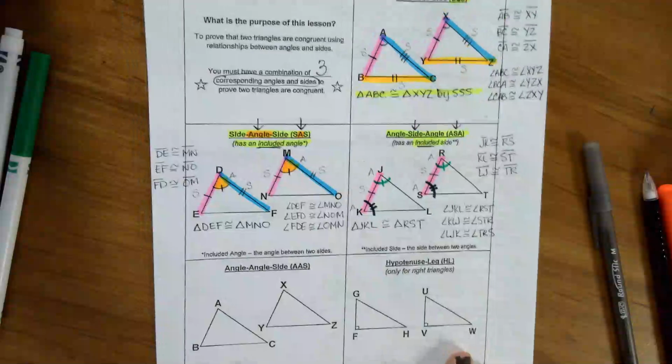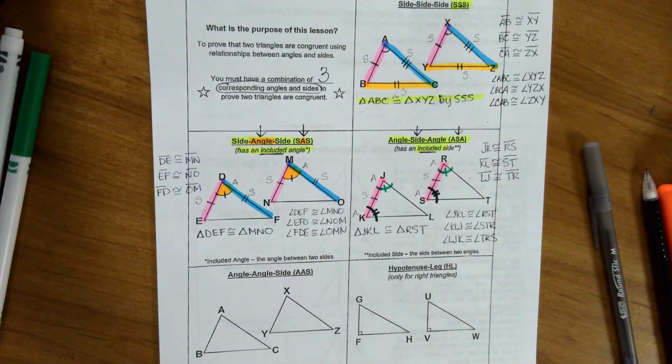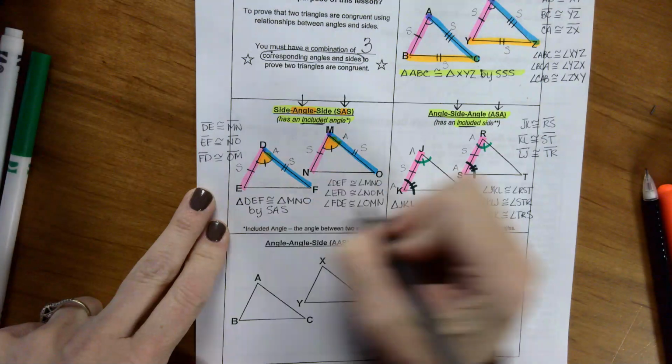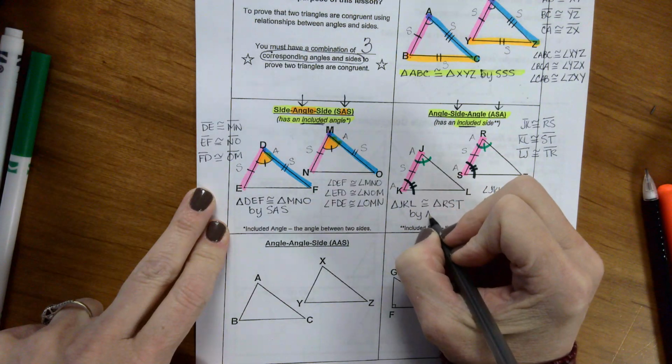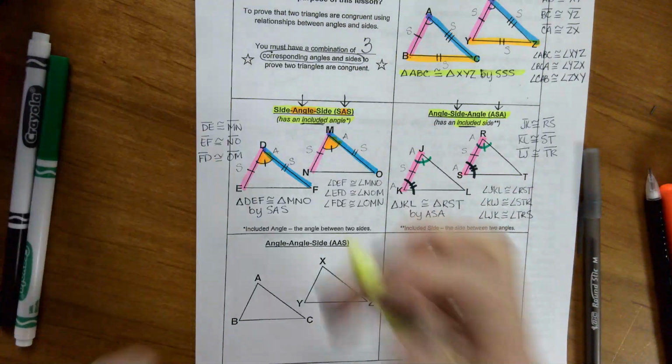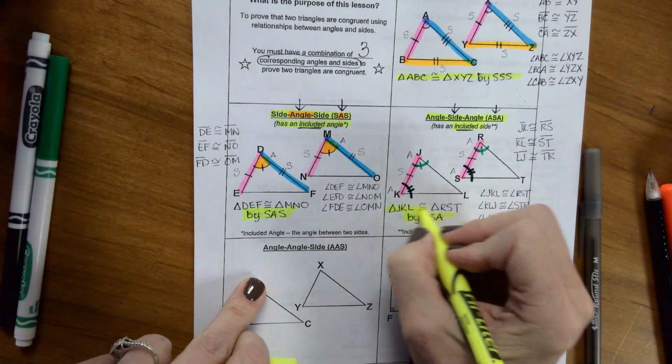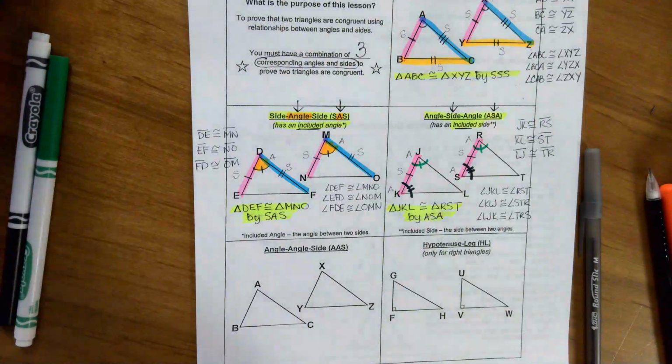How are you doing so far? Am I going too fast? Is that okay? Oh, thanks for pointing that out. That's great. Yes, this would be by side angle side, and this would say by angle side angle. Thanks for pointing that out. I was trying to hurry. Okay. All right.